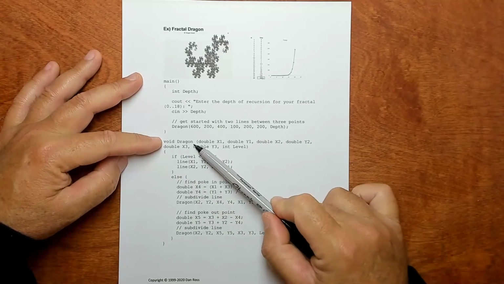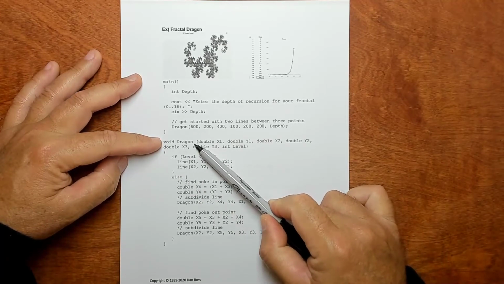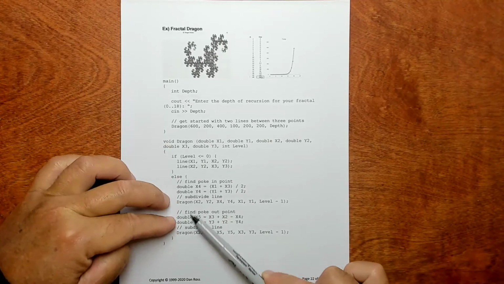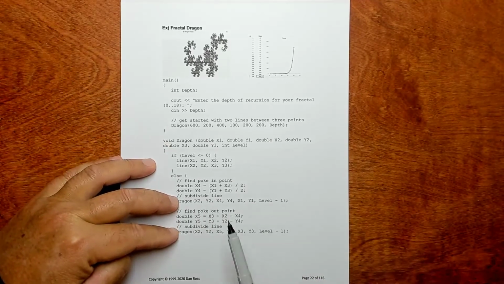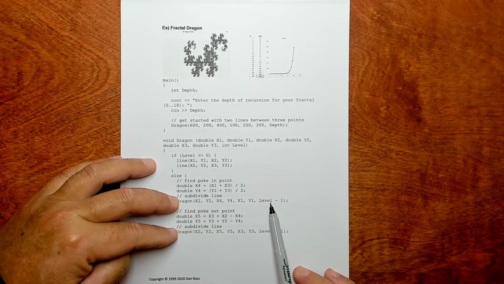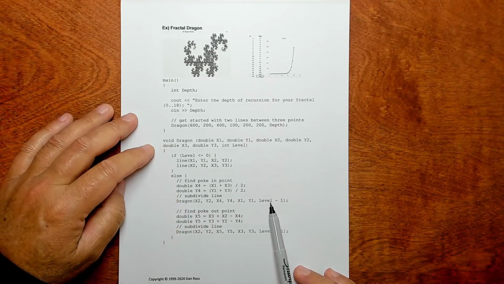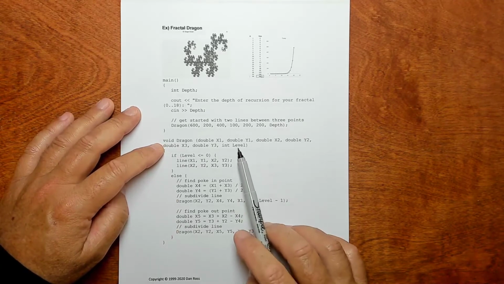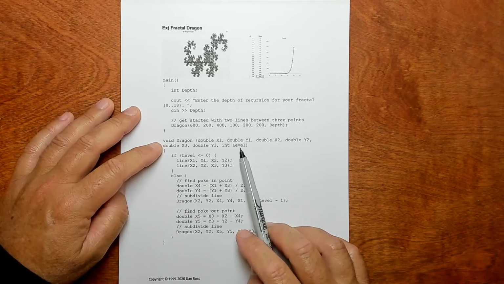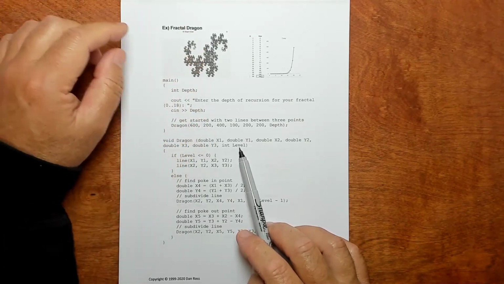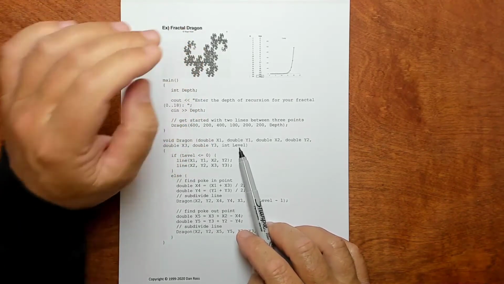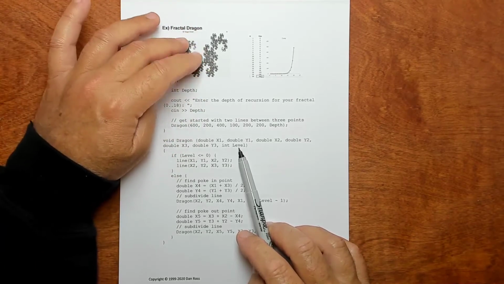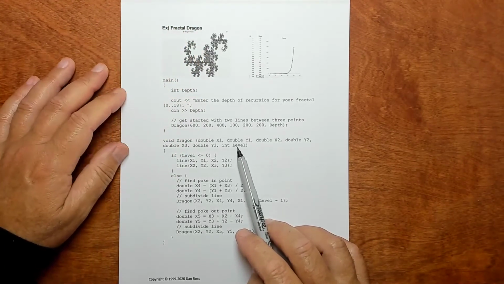Here's the code, and you can see that it's recursive just by looking at it. The name of the function is dragon, and it calls itself twice, with a smaller value of level. Level is n. So we call this to some depth of recursion, how detailed we want this picture to be. That's level.